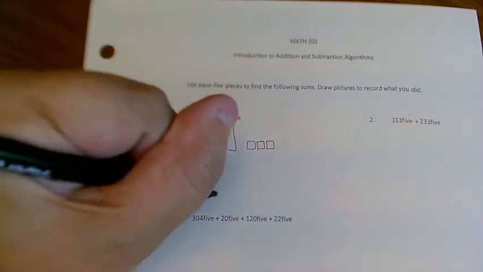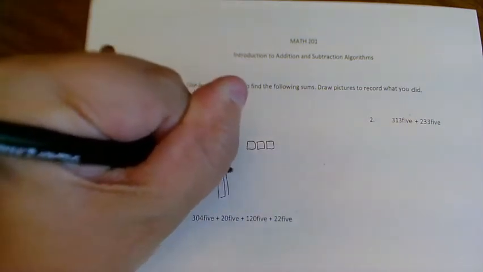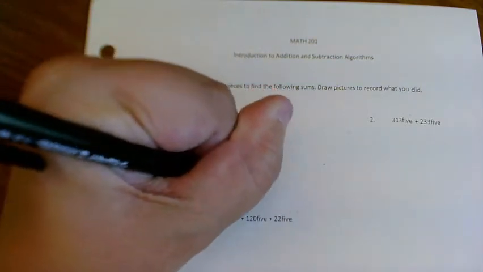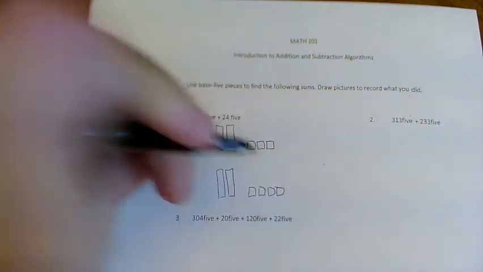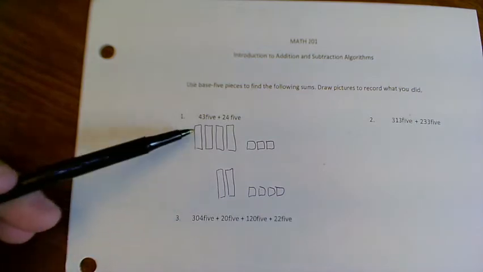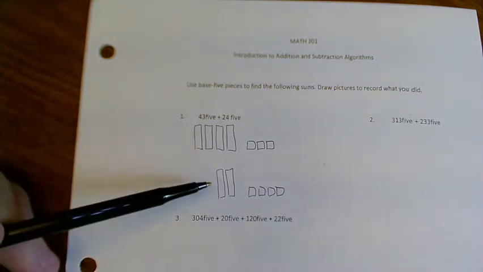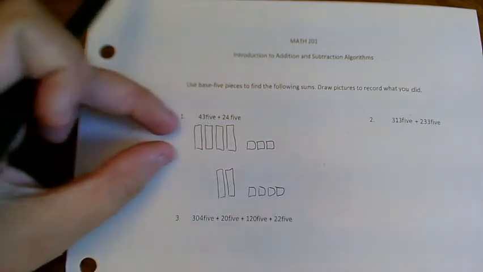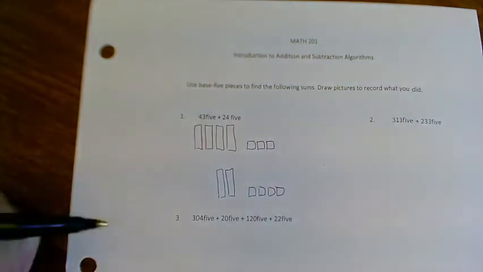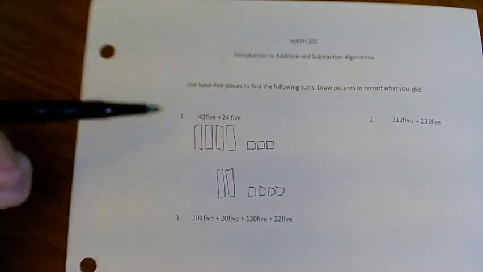So I want this done in a very specific way. You should be modeling each number. I should clearly be able to see each quantity that is given. I should be able to see where 4, 3 is, and I should be able to see where 2, 4 is. So do not just line them all up into one straight row. I should be able to see both.